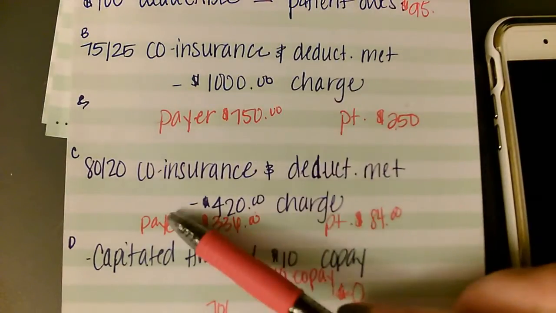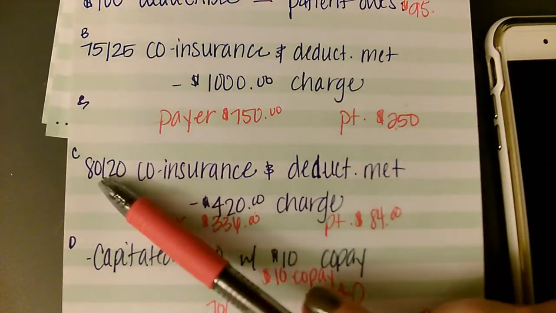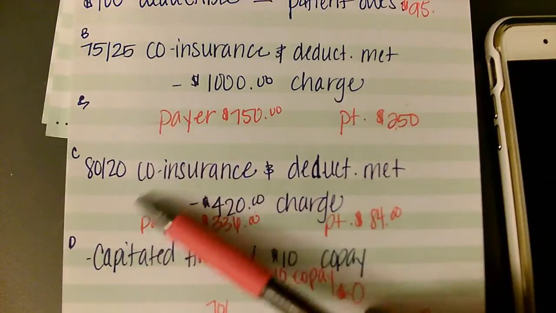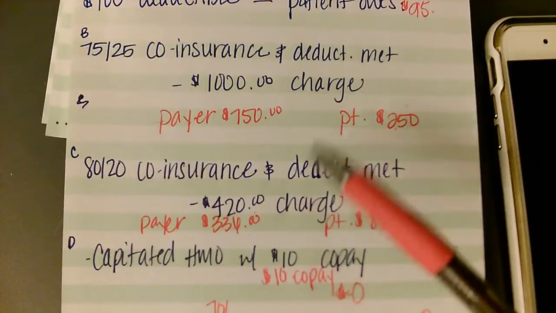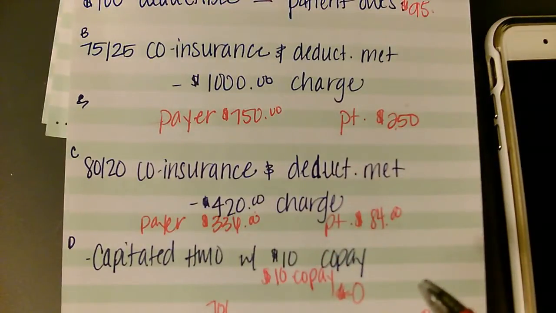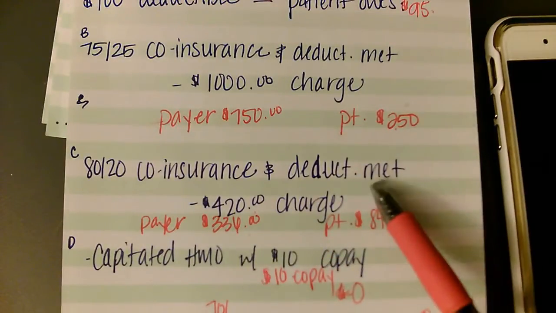So then for letter C, we have a patient that has an 80-20 co-insurance, so 20% of the bill of this $420 is going to be the patient's responsibility, and the remainder we're going to bill to the insurance. This patient's deductible has also been met, so we don't have to worry about figuring out charges prior to their deductible having been met.